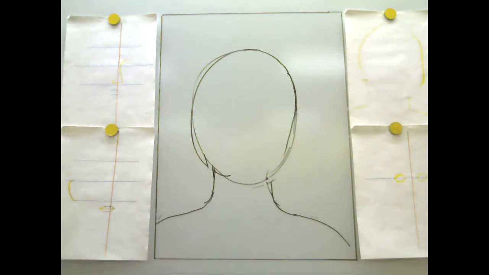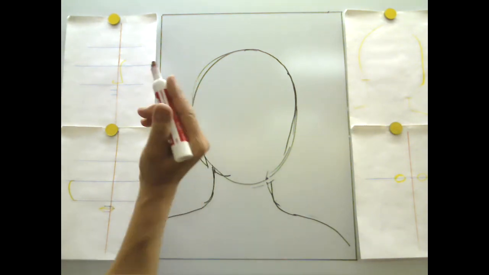Let's move to step 2. We're going to add the guidelines on the face. These guidelines need to be super light, even lighter than these first step lines. First I'm going to change my color to red.